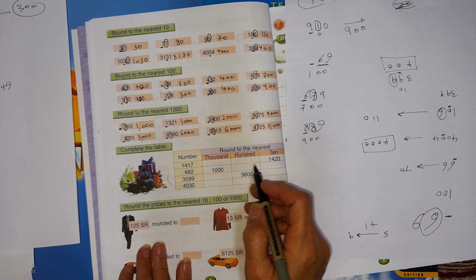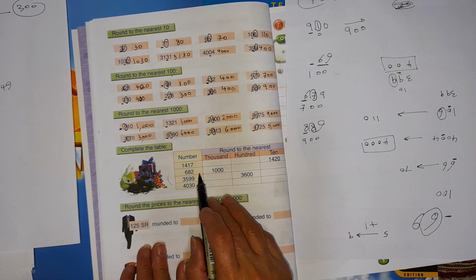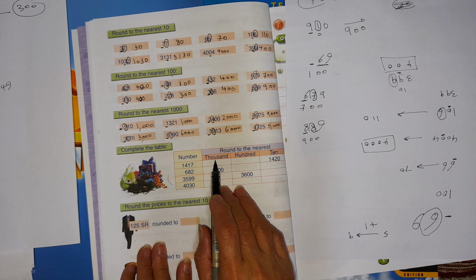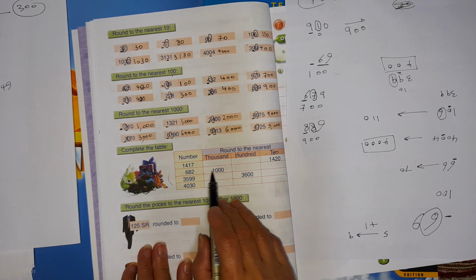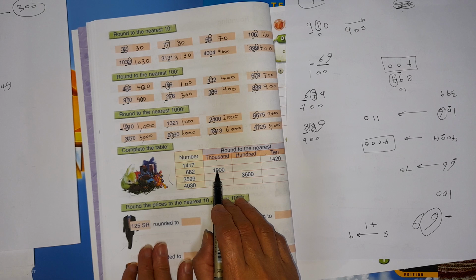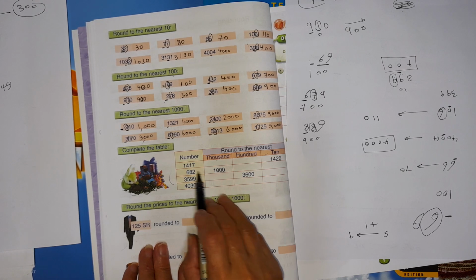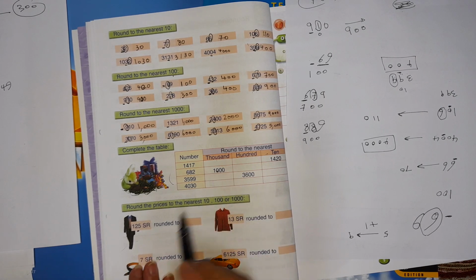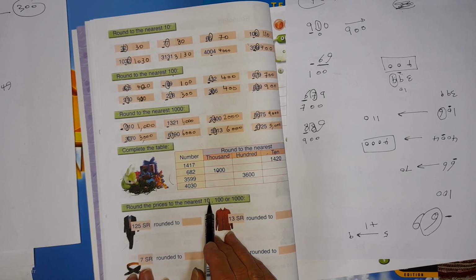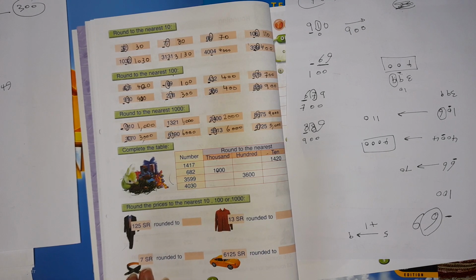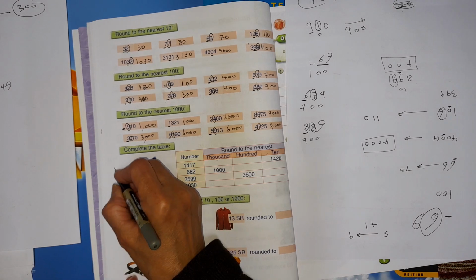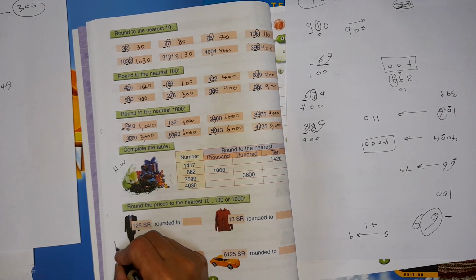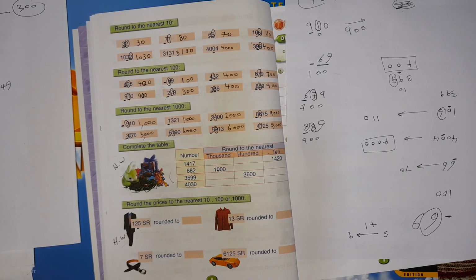Okay, now this will be homework. They gave you numbers, and they want you to round them to the thousand, to the hundreds, to the tens. For example, this one they did the thousand for you, but finish. What do you have? Finish. Here, round the prices to the nearest 10, 100 or 1,000. This will be homework for you. Next week, I will start from this question. I will solve it so you can check your answer.